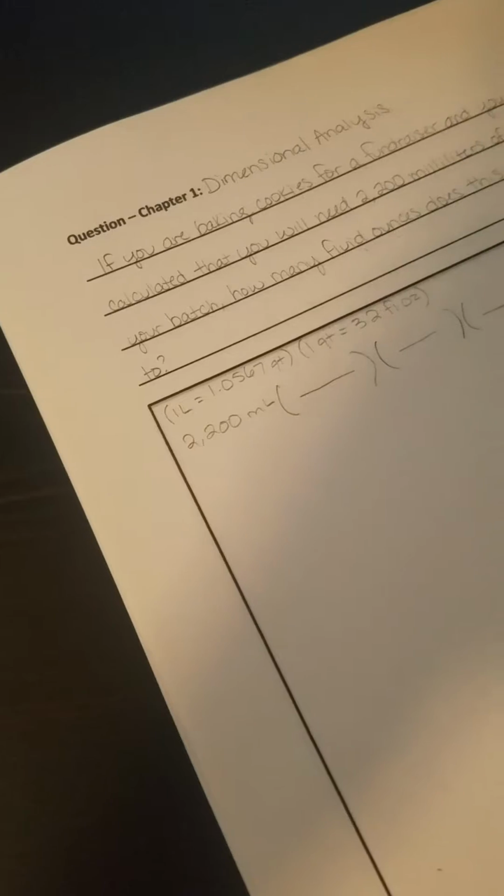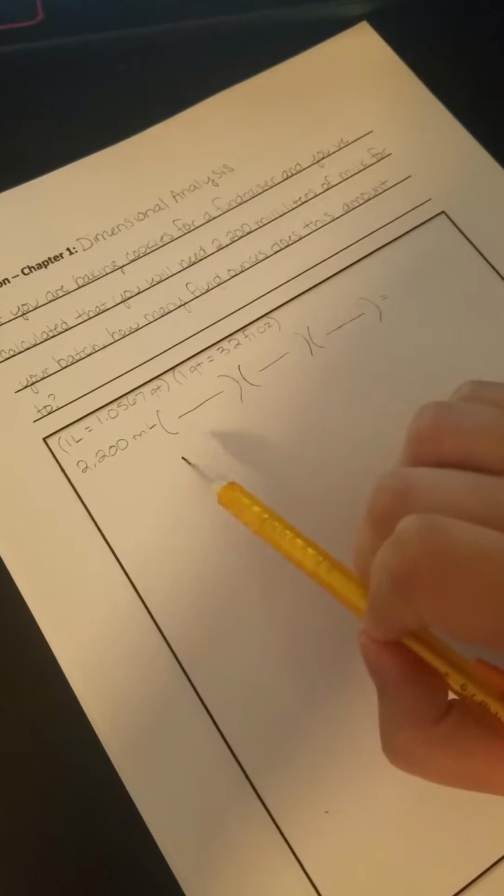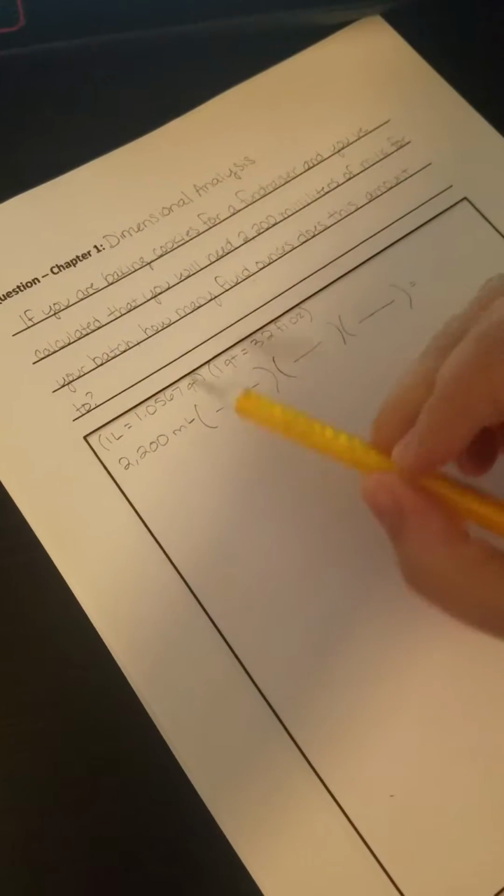So we're going to start off with our 2,200 milliliters. And of course I went ahead and put this right here. I won't lie, I did this already just as a practice run. But I put the 2,200 milliliters here. And so from there, we're going to convert to liters.